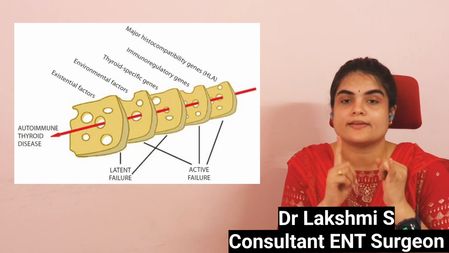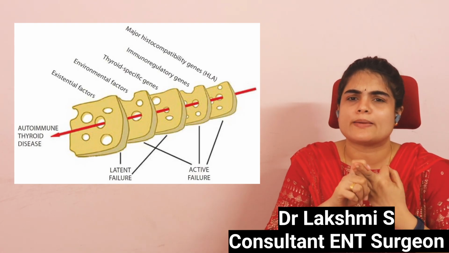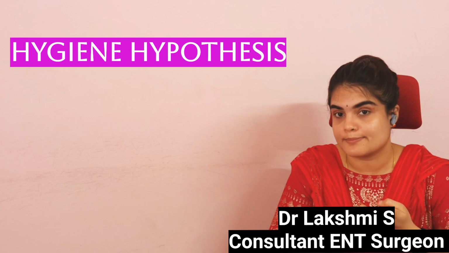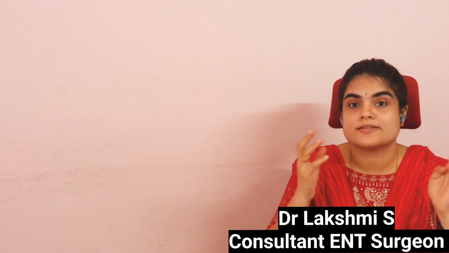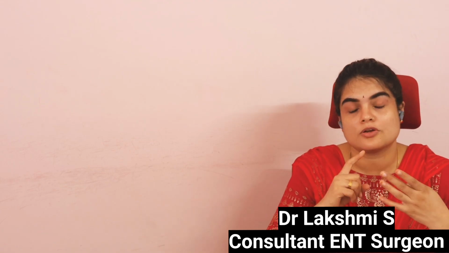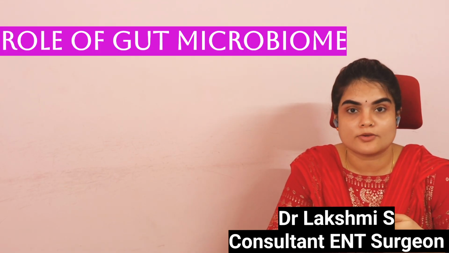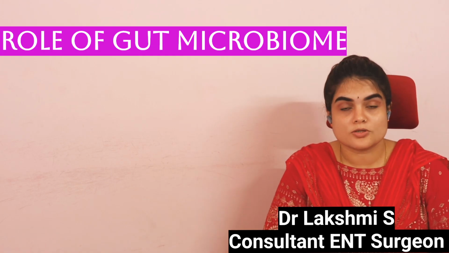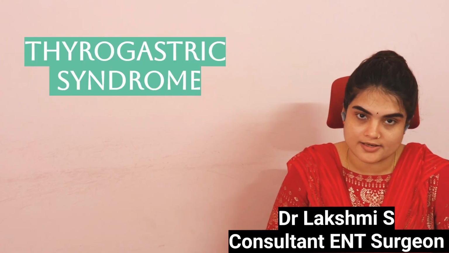So there is a genetic factor, an environmental factor, a nutritional factor, and a number of other hypotheses have also been put forward. One is the hygiene hypothesis: people who are not exposed to infections or antigens in childhood can develop autoimmunity in future. Certain studies on the gut microbiome have also been done, showing problems with the gut microbiome triggering autoimmunity. There is also a syndrome known as thyrogastric syndrome. I'll talk about thyrogastric syndrome at the end.